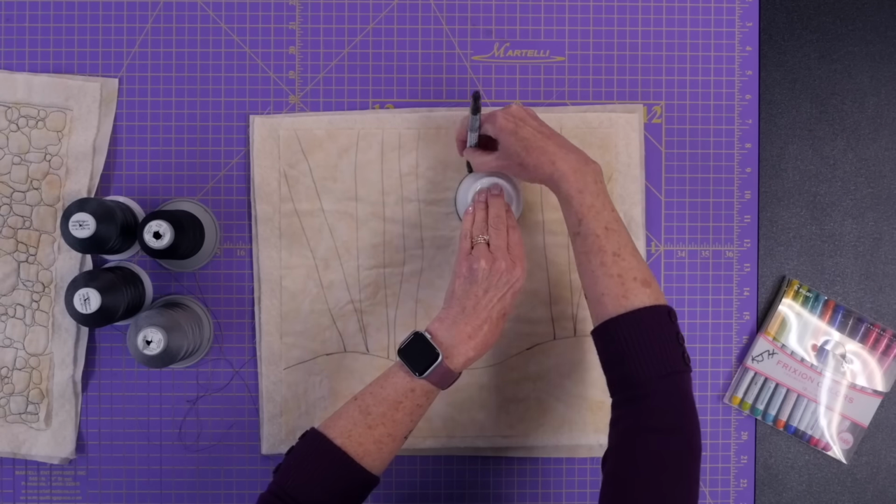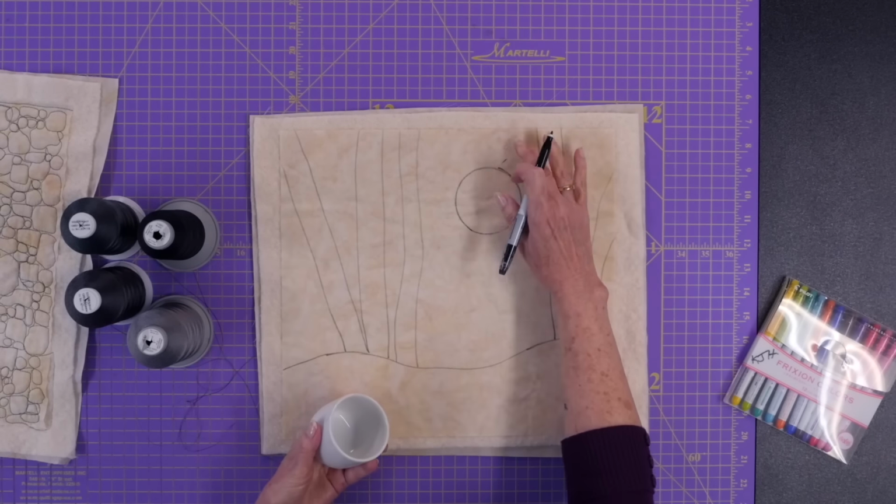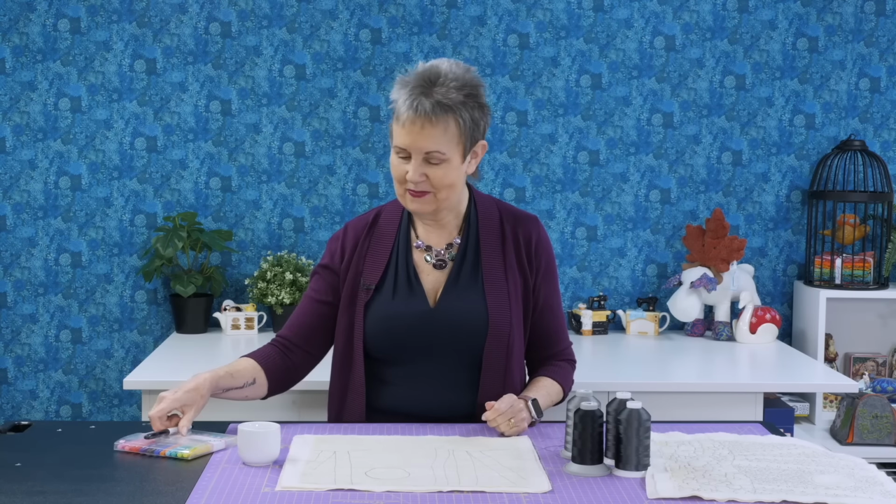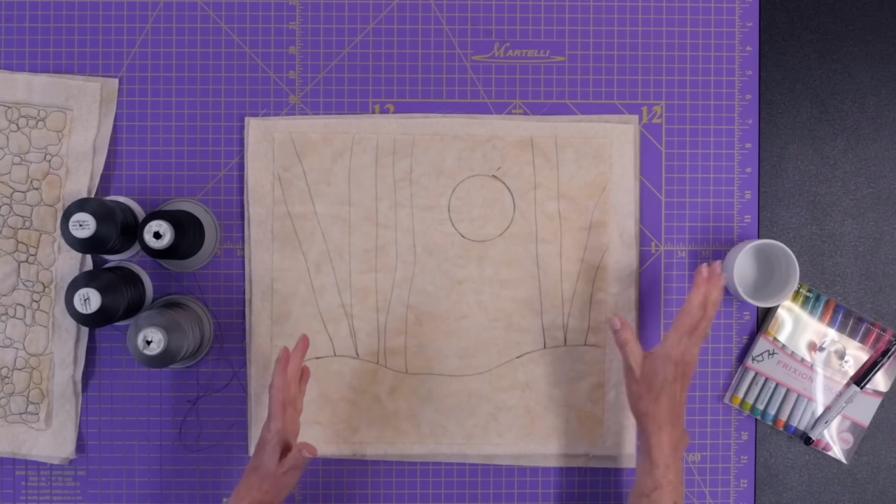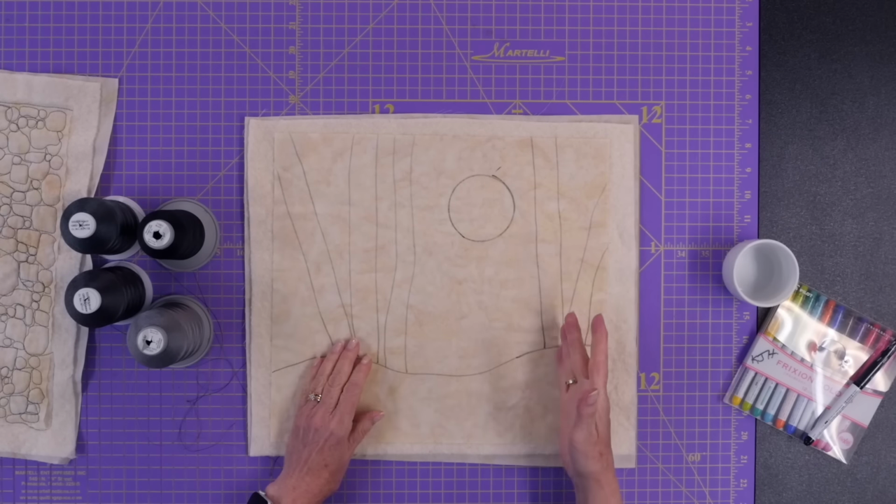I try to angle my marker in towards it a bit, and I know I've got an errant mark there, but that's okay. So you have my permission to go to the thrift store and start picking up things that have circular designs in them, because you never know when you might need something like that on a quilt project. Okay, so now I've got all my reference lines drawn, and it's time to do some stitching.